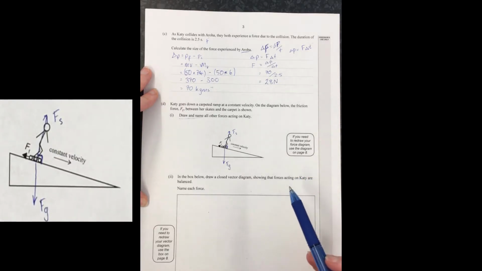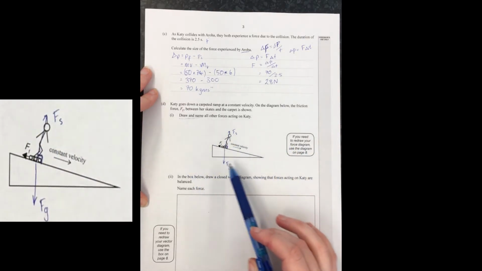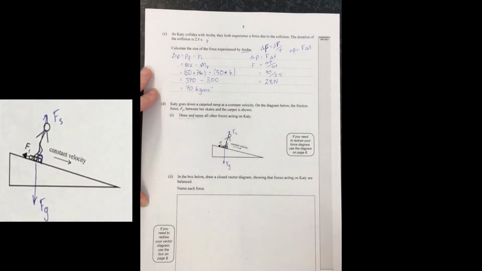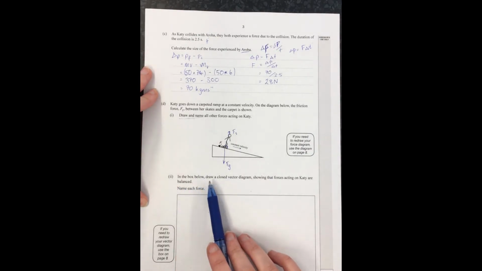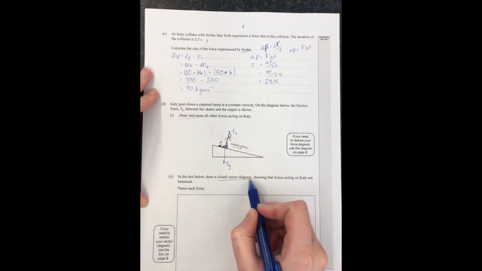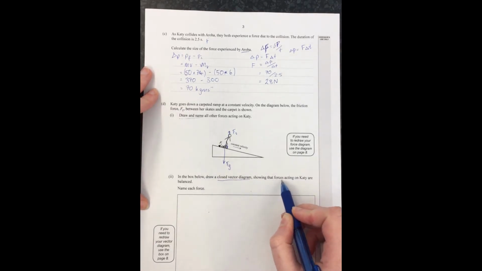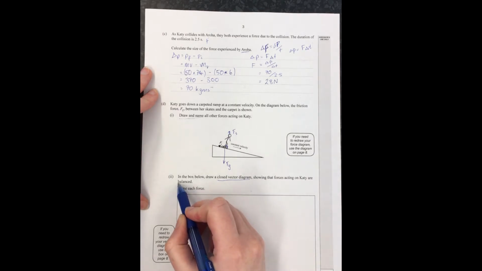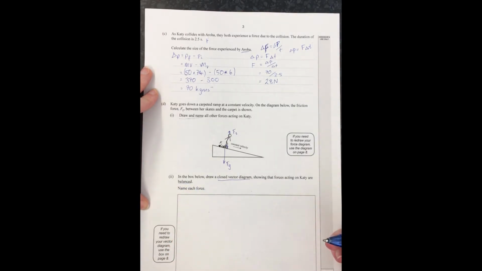So getting to there gets us sort of an achieve level. Can we draw some arrows and identify what they're showing? All right. The next question, in the box below, draw a closed vector diagram showing that the forces acting on Katie are balanced, and name each force. A closed vector diagram is one of those vector triangles. So there are 2 possible ways we can flip this. I'll draw both.